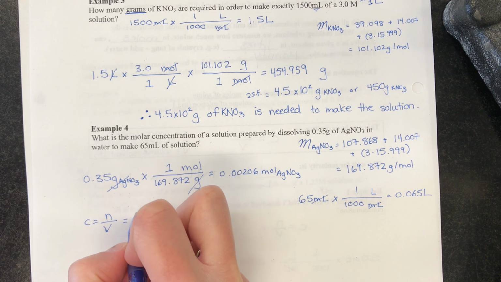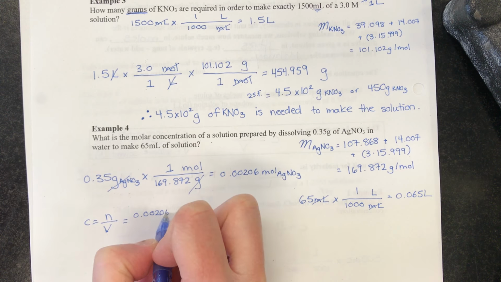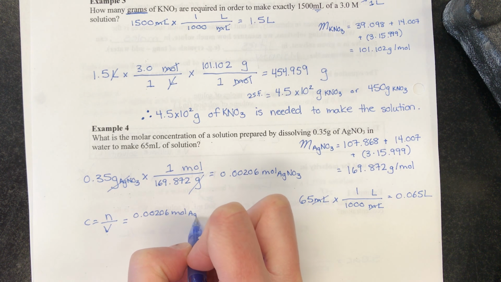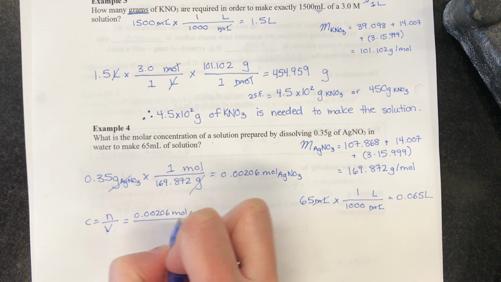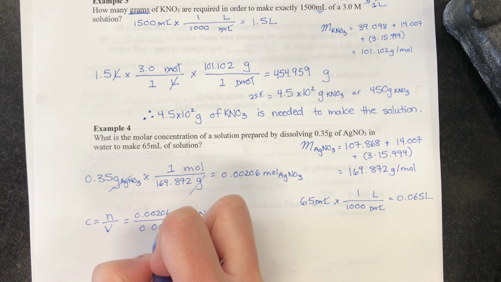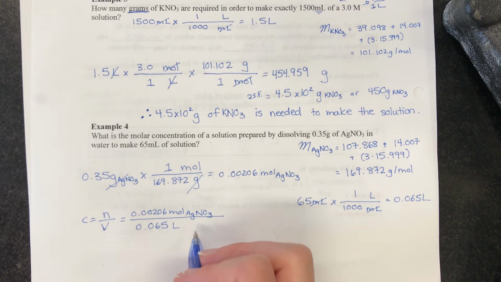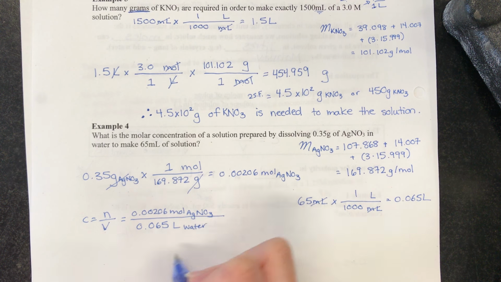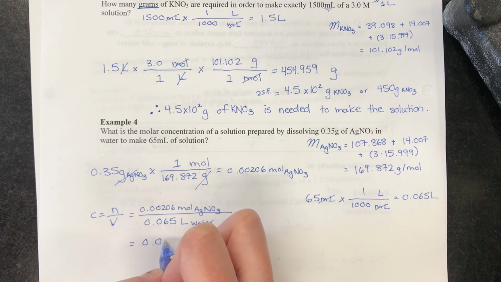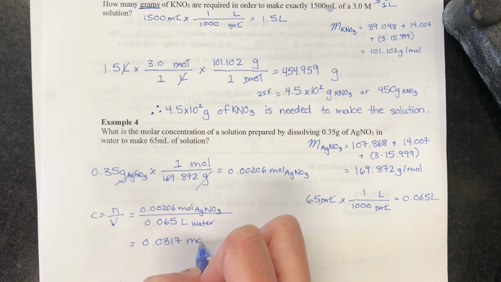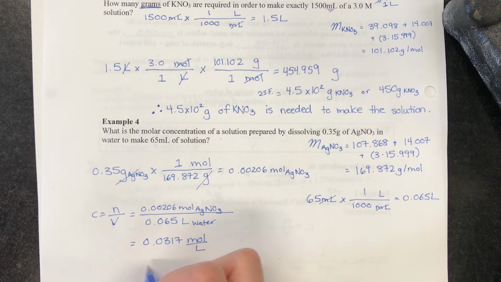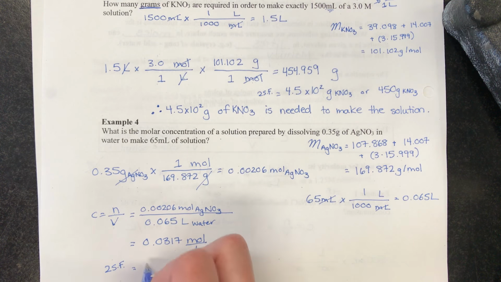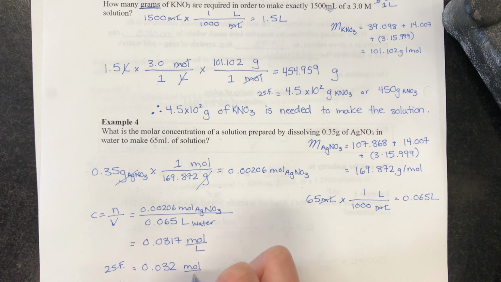Our moles, 0.00206 moles of AgNO3 divided by 0.065 liters of water is going to give us 0.0317 moles per liter. We get to keep 2 significant figures. Always keep a few extra until the very end, otherwise your rounding will be off.